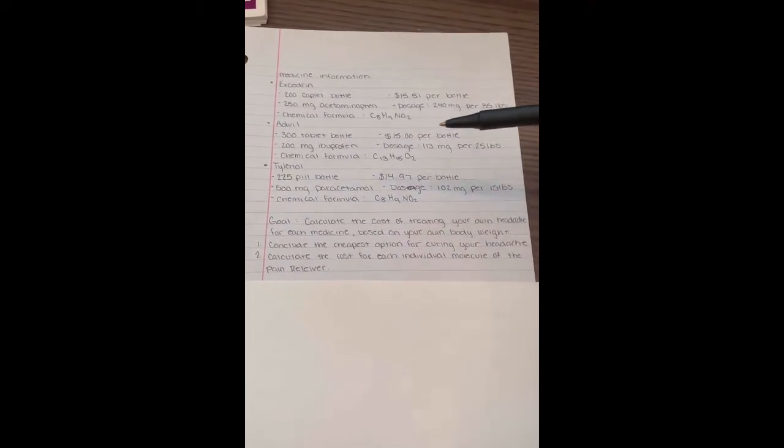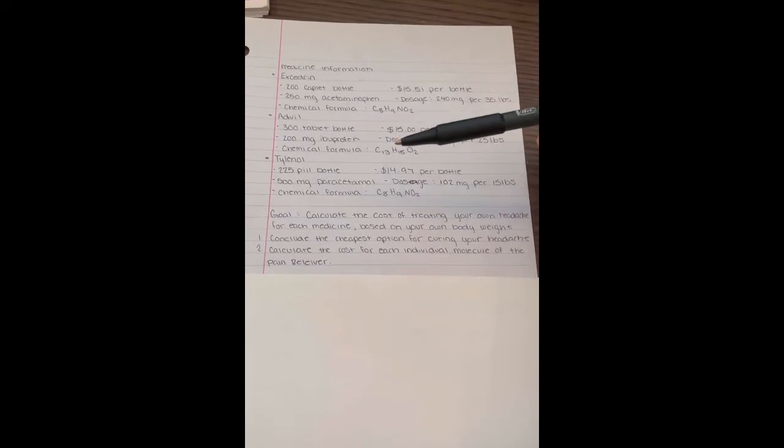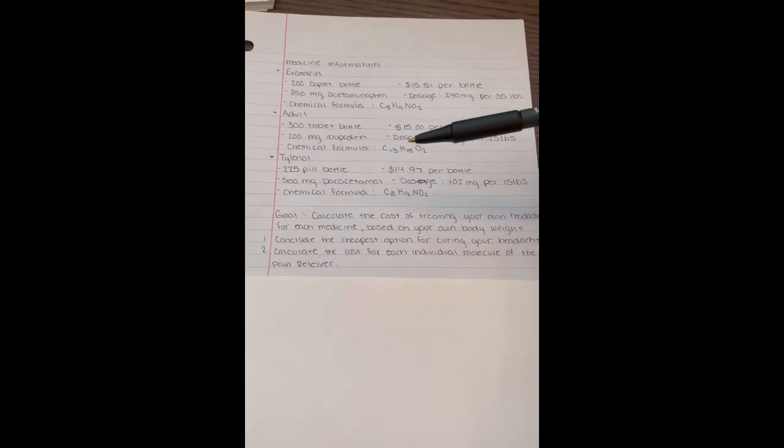It's priced at $15 per bottle. There are 200 milligrams of ibuprofen, and the dosage is 113 milligrams per every 25 pounds. And then the chemical formula for Advil is C13H18O2.